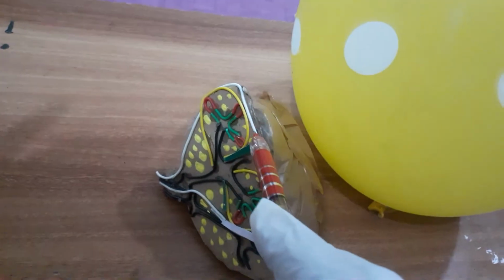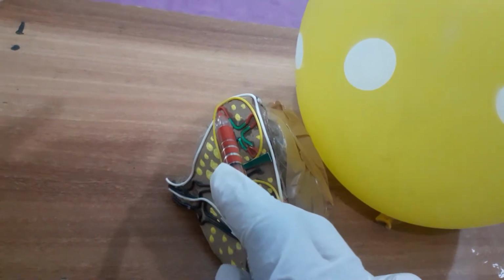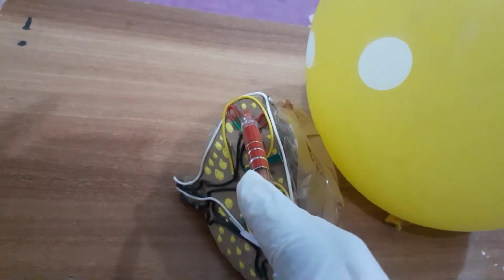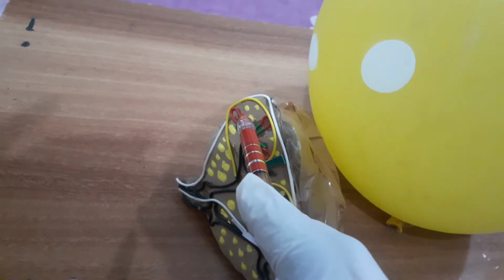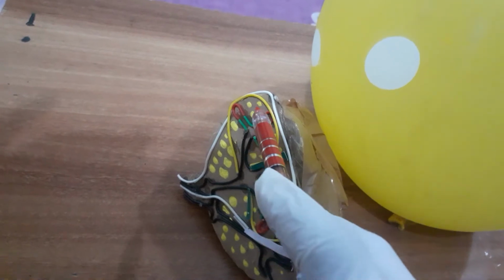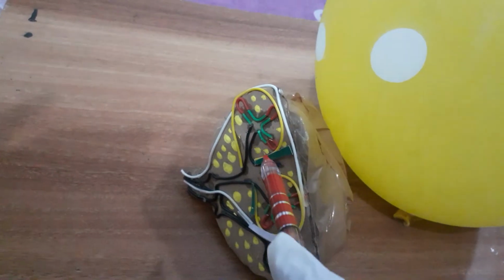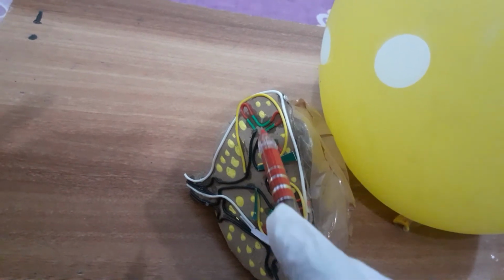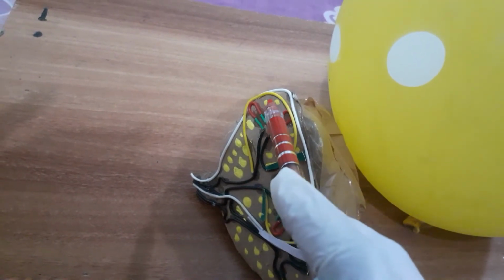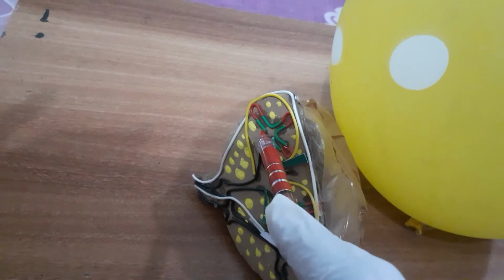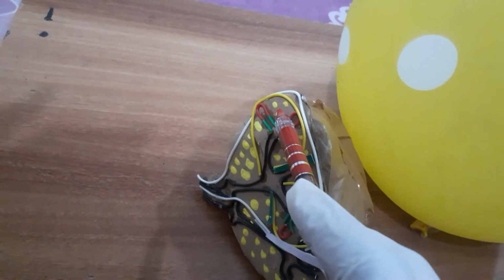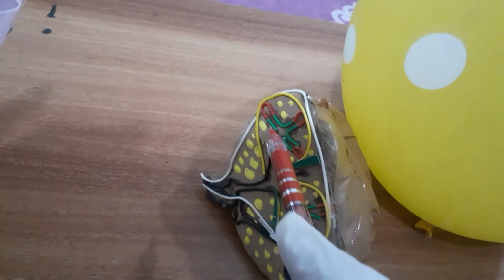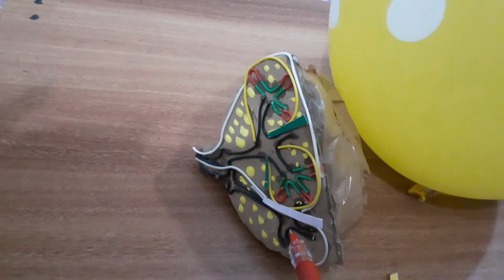This acini will be inflated and full of milk, and there will be less ductal system. The loose areolar connective tissue and the septa will also get thinned out, in order to give space to this acini. So these are the changes.